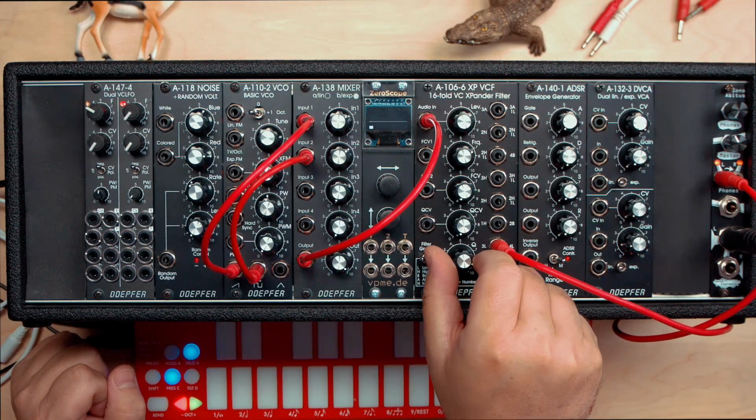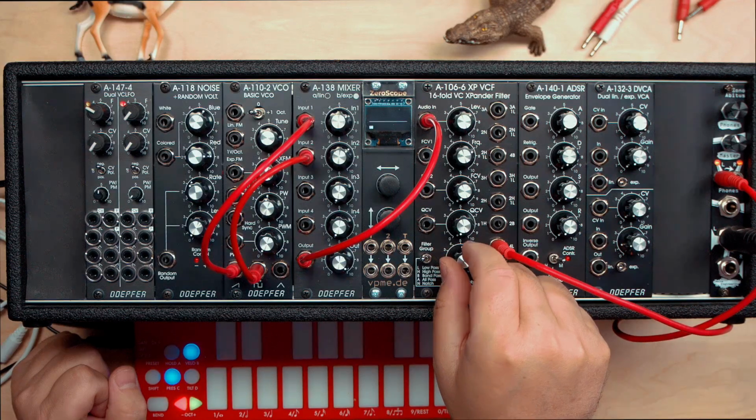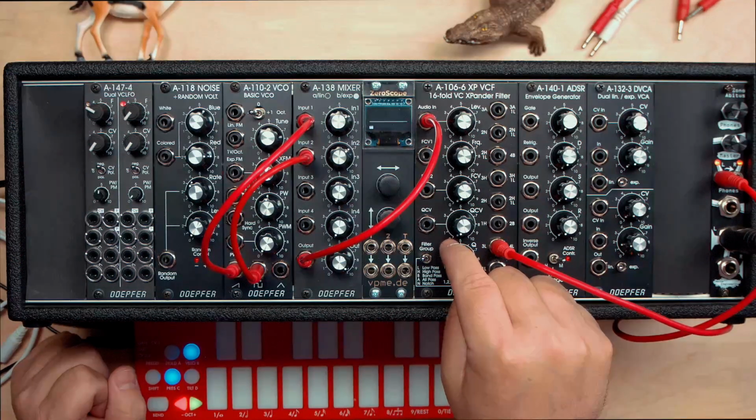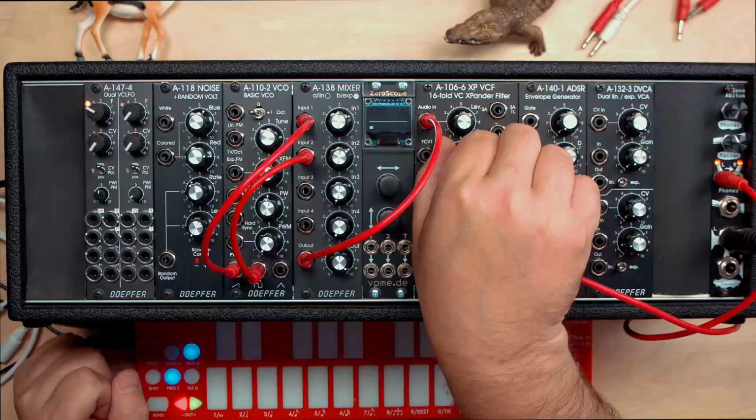Now listen, if we turn it down, and we're lowering the resonance again. Slight change there, and now it's all smooth again. So the resonance value and the frequency is what we use to control the filter. Now let's head on, because we're not done yet.